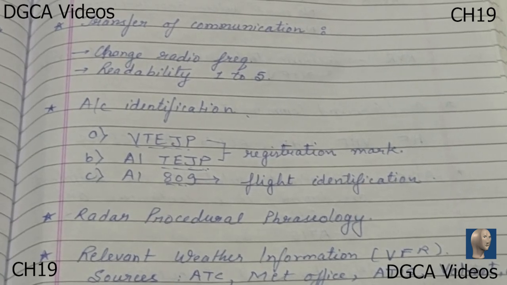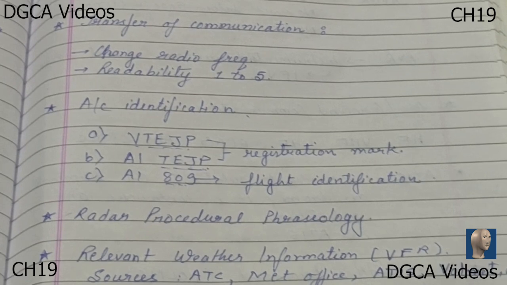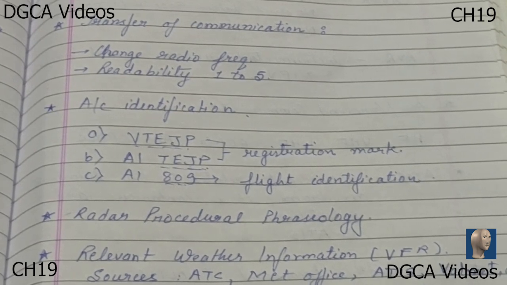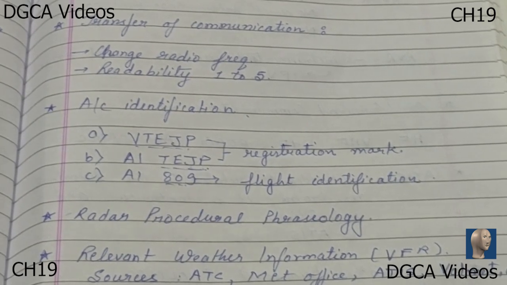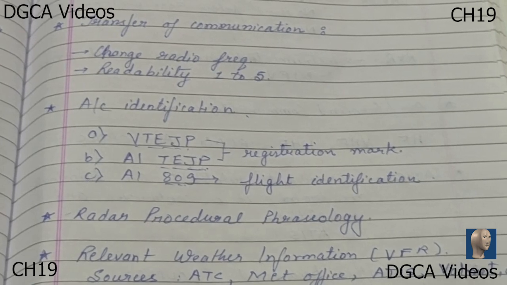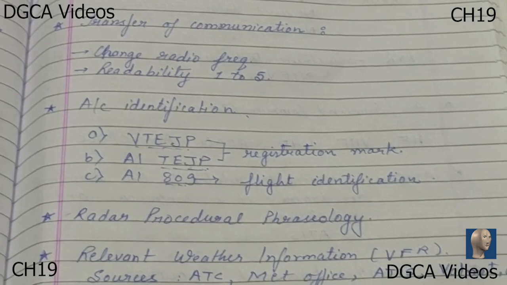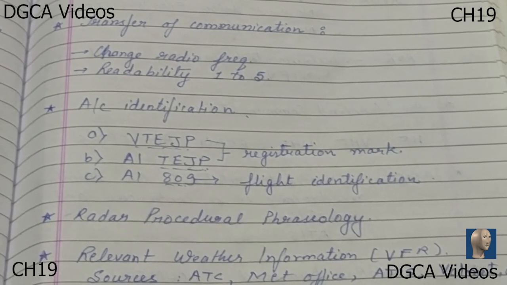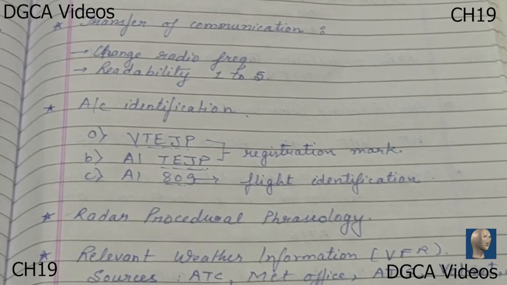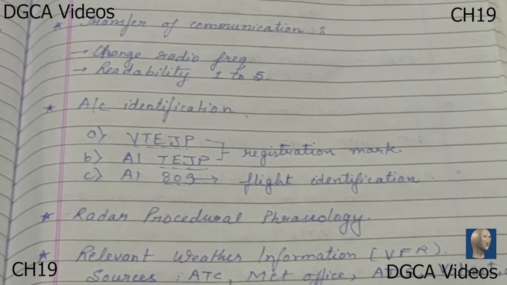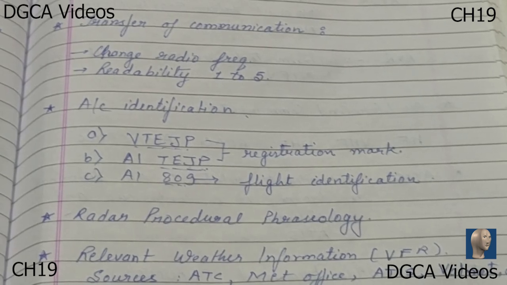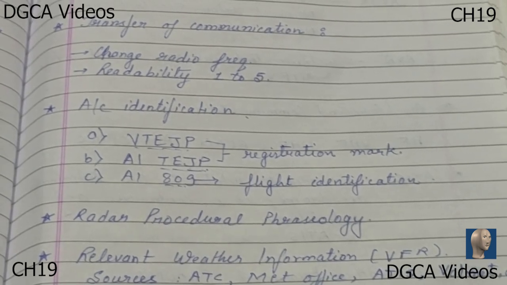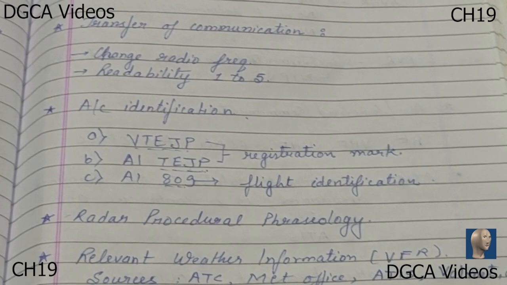Or if you are in a turn, then the conflicting aircraft's position will be given to you with the help of cardinal points like northwest, south, east, etc., right? And then the distance also. First was the bearing, the second one is the distance from the conflicting traffic, the third one is the direction of the flight, from where it is coming, and the relative speed also. Fine.